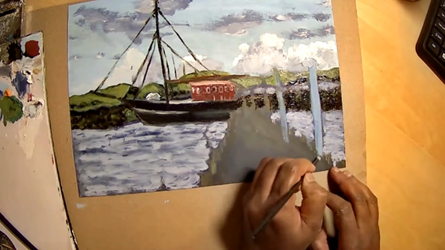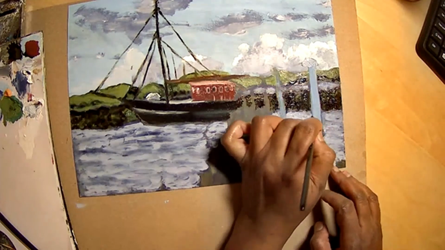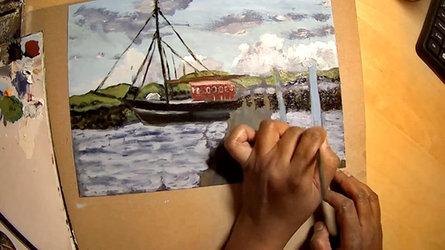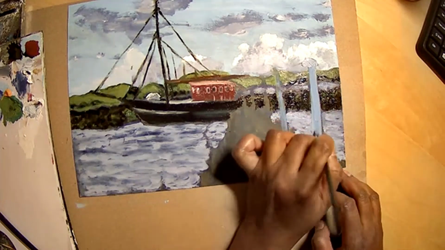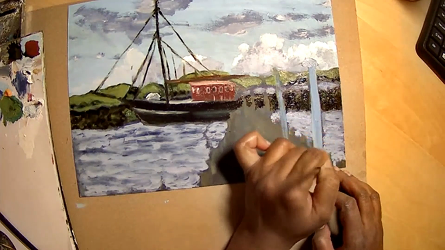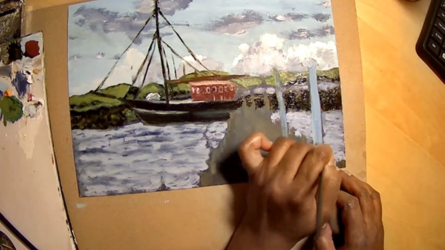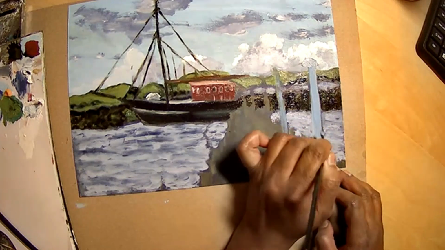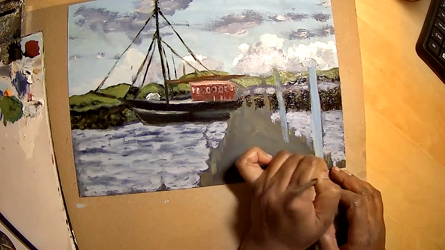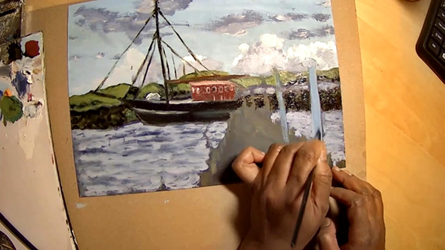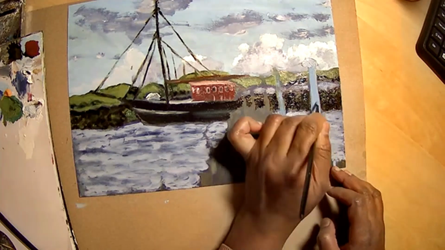You can see that this goes all the way down. This one goes all the way down. So I'm remembering that and coming all the way down, because that's the way it appears in the picture.